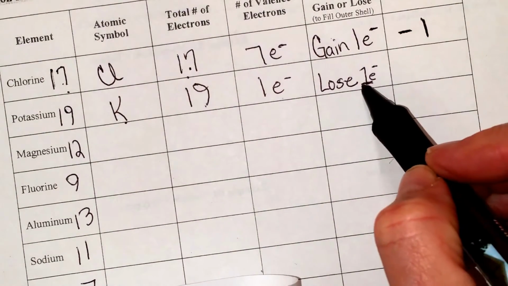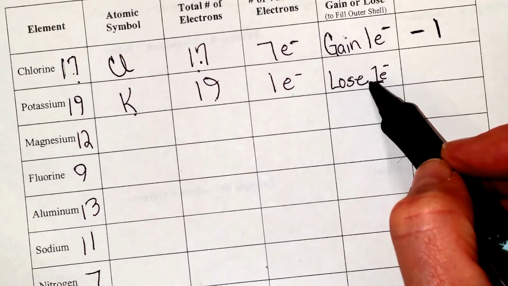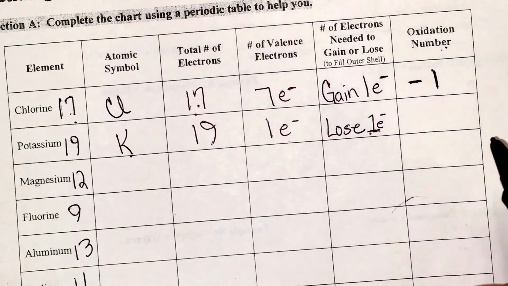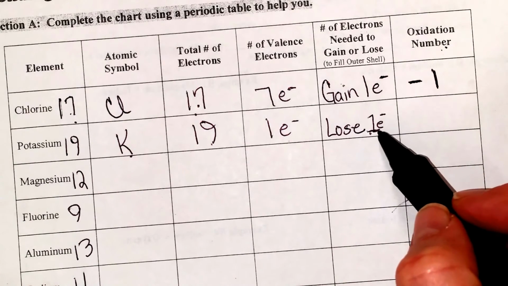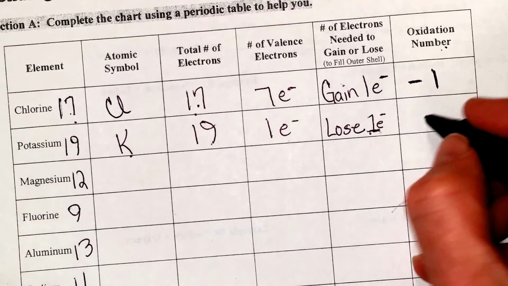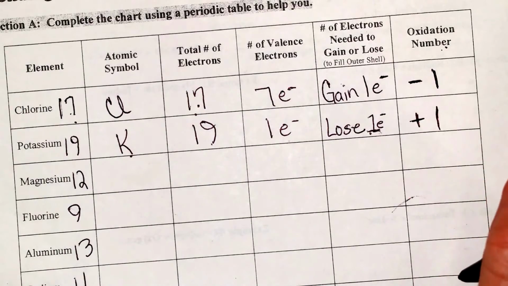That's the one that we are interested in whenever we look at ionic charges, or the oxidation number. Remember, ionic charges, you can use oxidation number too. If we lose that electron, that means we have 1 less negative, so that will give us a +1 charge.